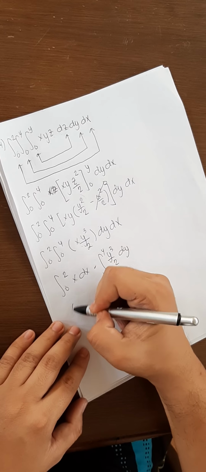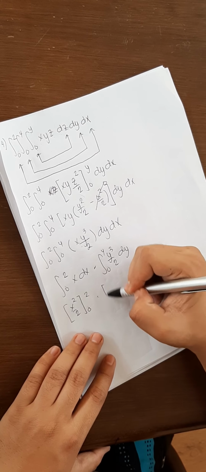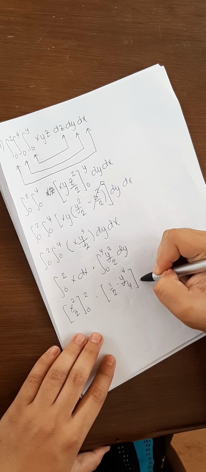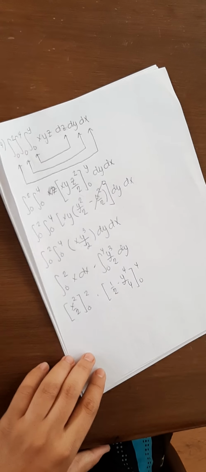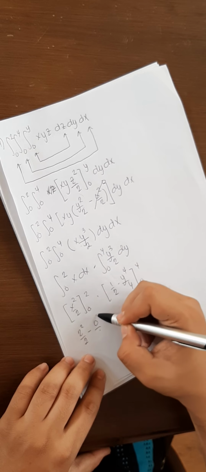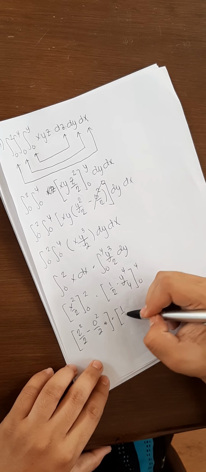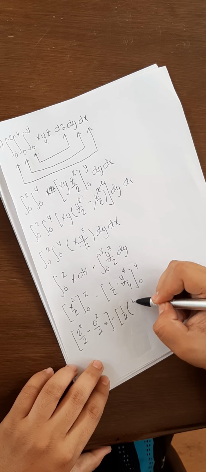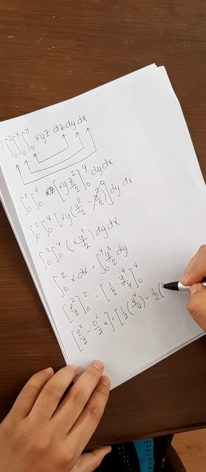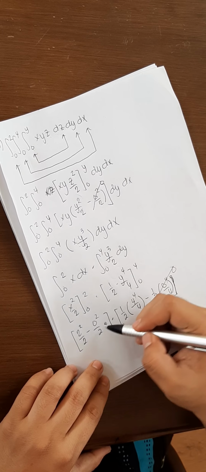And integrate. Integral of x is x squared over 2, limits from 0 to 2. Then multiply by integral of y cubed over 2. 1/2 is constant, so y raised to 4 over 4, limits 0 to 4. Then substitute our limits. So we have 2 squared over 2 minus 0 squared over 2, multiplied to our constant 1/2 times 4 raised to 4 over 4 minus 1/2 times 0 raised to 4 over 4. So this is 0 and that is 0.